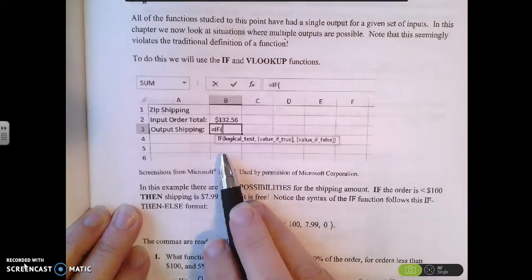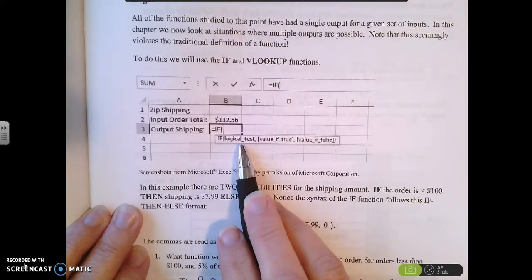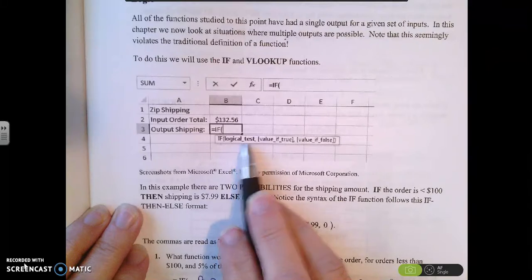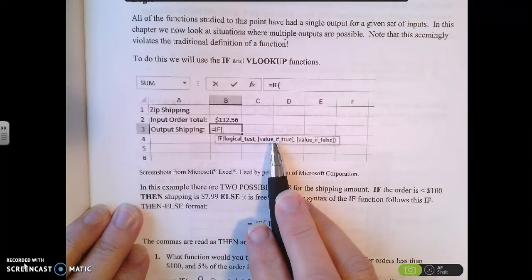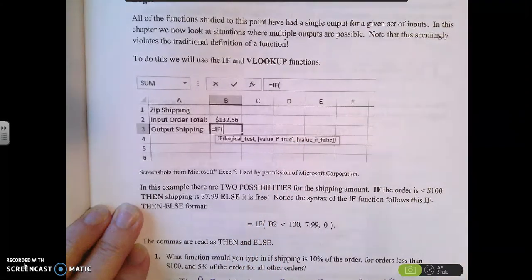An IF statement in Excel will look like this. It'll say IF, and then you have your test, what you're trying to check for. The part after the comma is what's going to happen if it's true, and the part after the second comma is what's going to happen if it's false. So we have an example here.